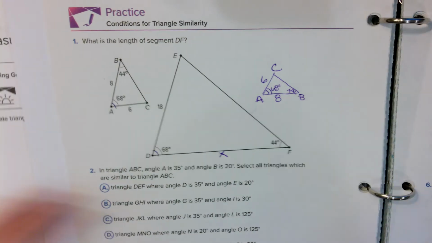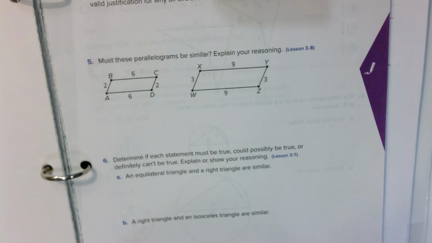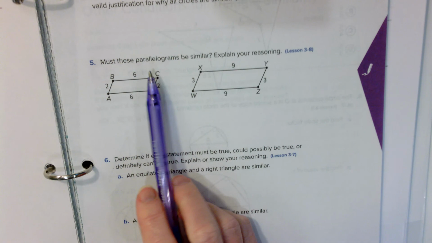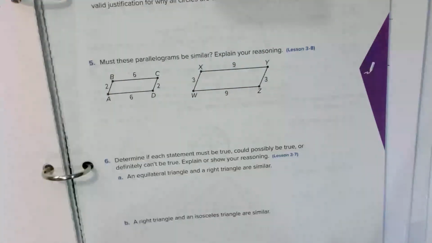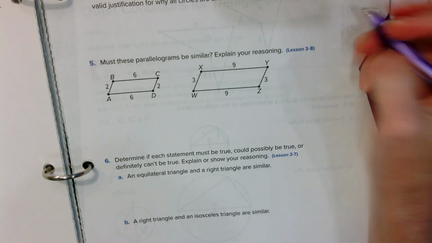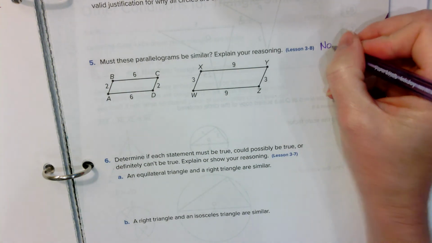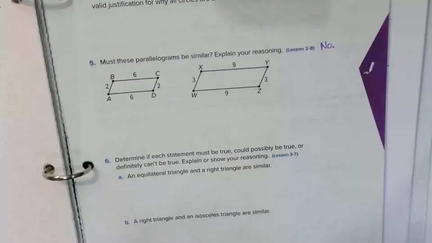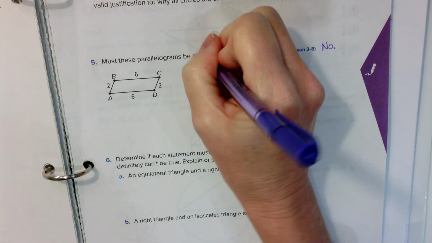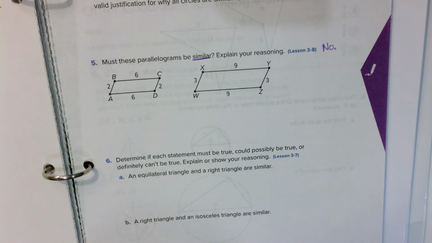Let's take a look at number 5. Number 5 is similar to some problems we've done in earlier lessons. You can set up scale factors between the sides, and it looks really good. The answer to this question is no, and it's going to throw some students off because the sides are in proportion. But think about what else we need to know for two shapes to be similar. We need something besides the sides being in proportion. There are 2 parts to similarity. Think about the missing part there.